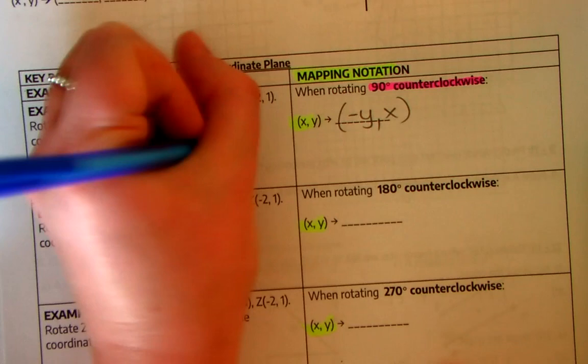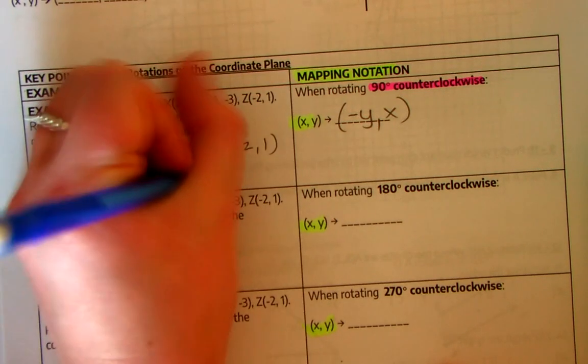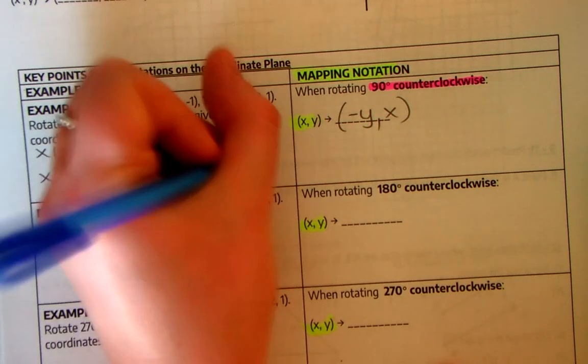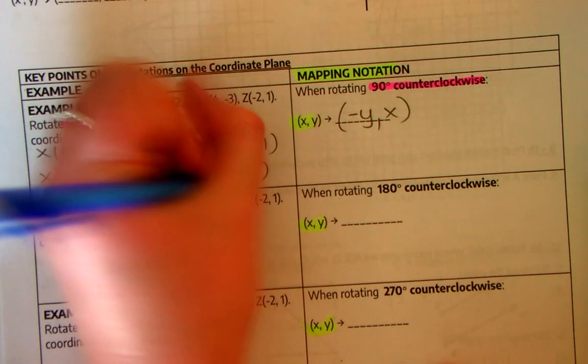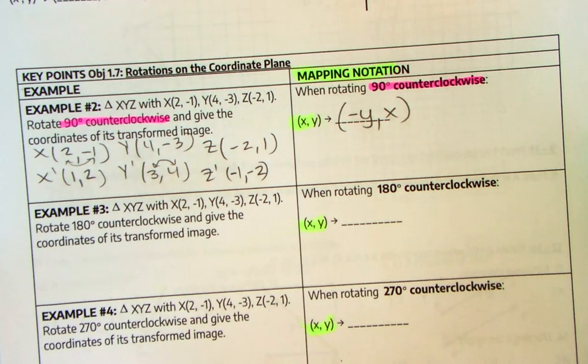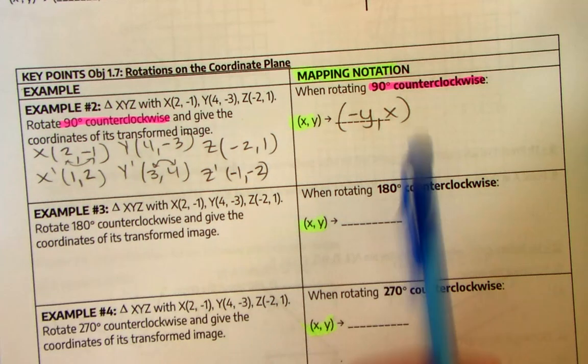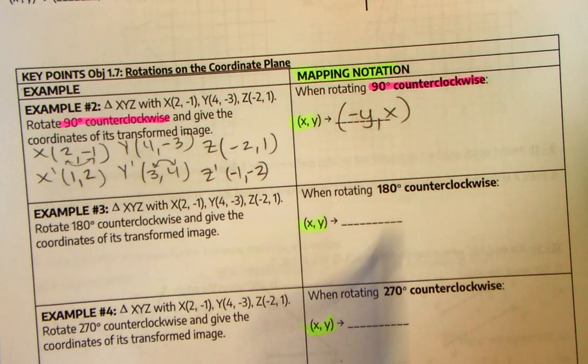And then Z would be -2, 1. So Z prime, 1 would go up front, but it would become negative because it was positive, so it's flipping the sign. And then x stays -2, but now goes second. So that's what will always happen if we rotate an object 90 degrees counterclockwise on the coordinate plane.